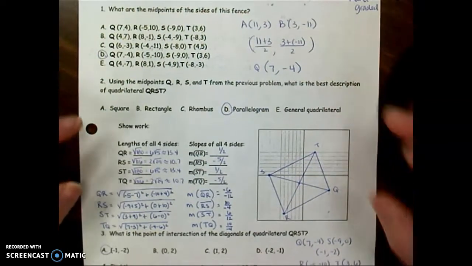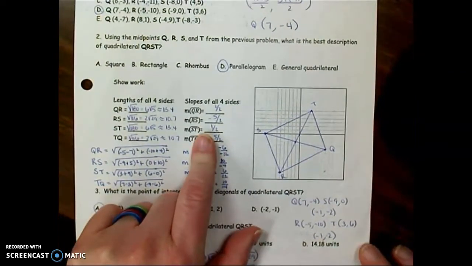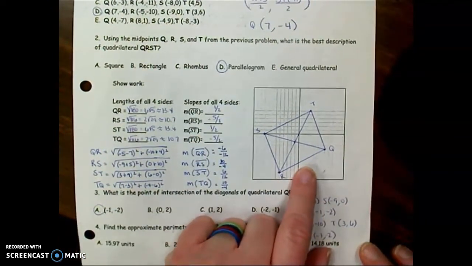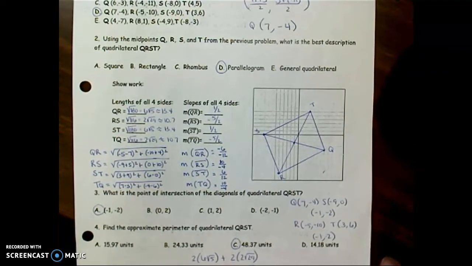So remember, in order to do that, you need the lengths of all 4 sides and the slopes of all 4 sides. So I first started off plotting points Q, R, S, and T. Make sure you plot your points correctly. That's vital to getting the problem correct. Now it may look a little bit like a rectangle, but remember, you got to go by information, and if you go by the information, it is not a rectangle.